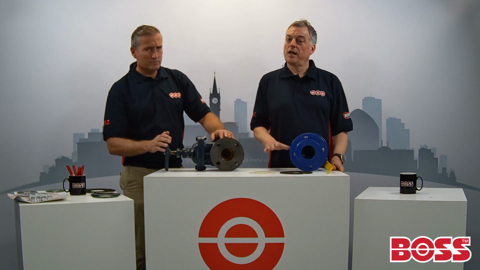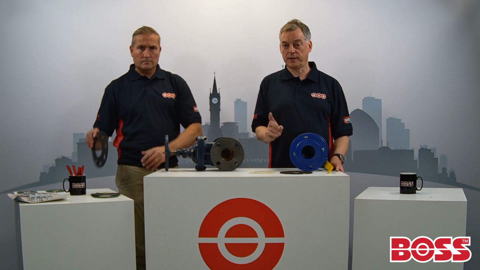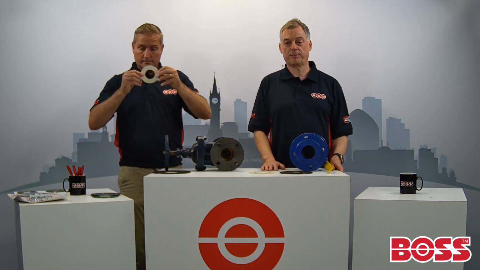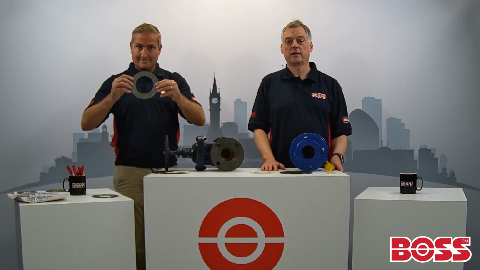Tell us about the BOSS Gasket Range. Certainly. So the BOSS gasket range consists of the following gasket types, and each of them have different characteristics which makes them suitable for different applications. So we have the EPDM gasket, we have PGX, we have PGT, and we have spiral wound gaskets. Now, all these gaskets are manufactured from high quality materials and offer excellent sealability and bolt torque retention.